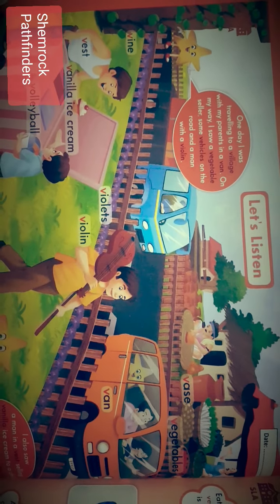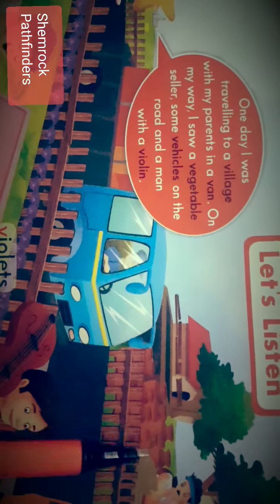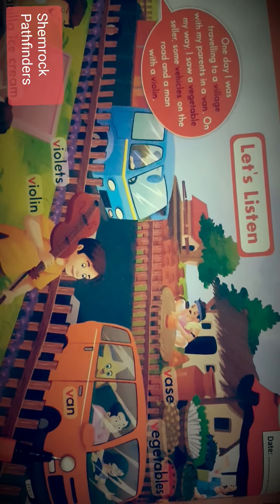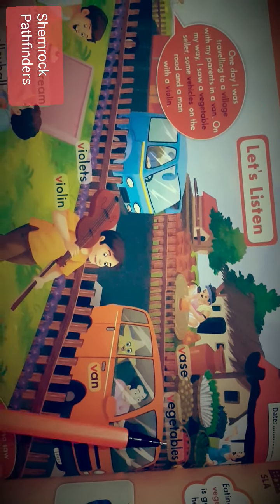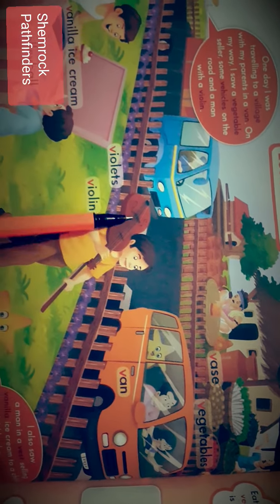Will introduce words starting with the letter V. One day I was traveling to a village with my parents in a van. V for van. On the way, I saw a vegetable seller. Some vehicles on the road. These are the vehicles. And a man with a violin.